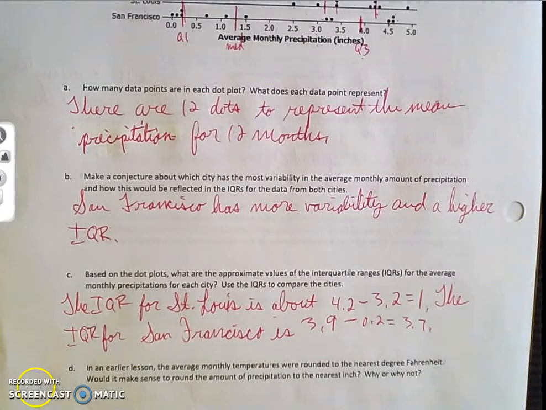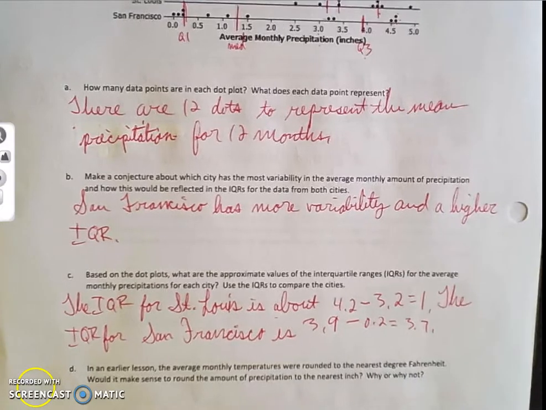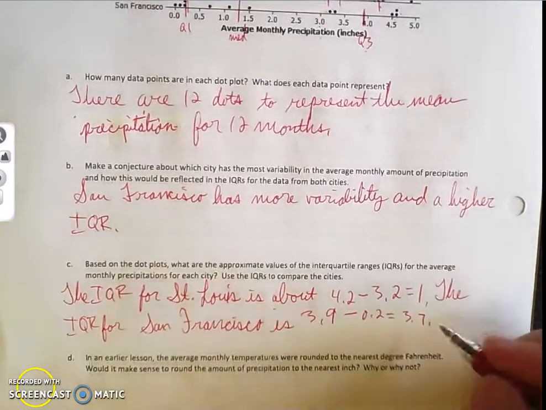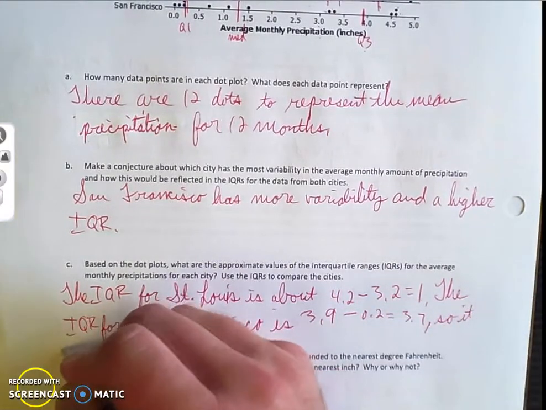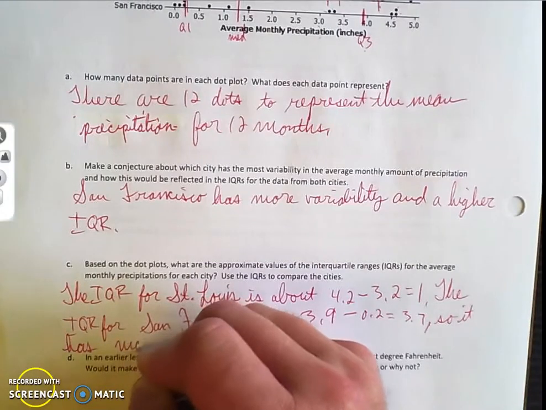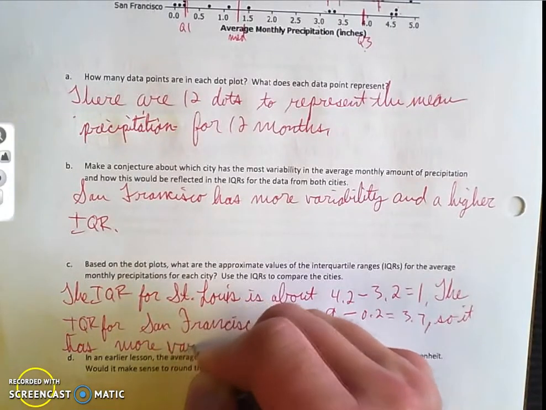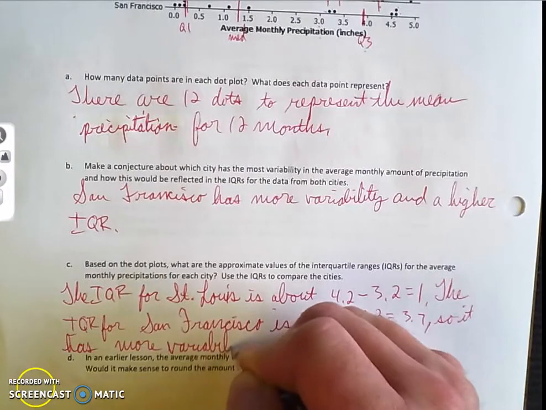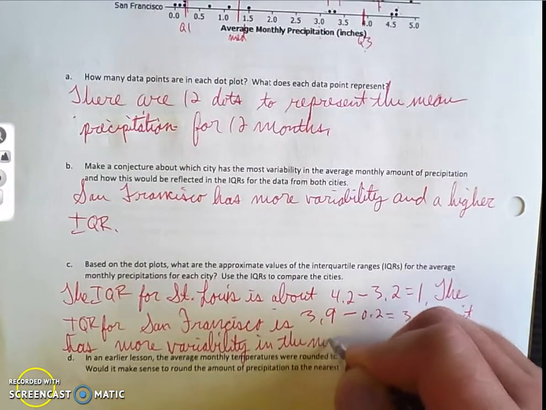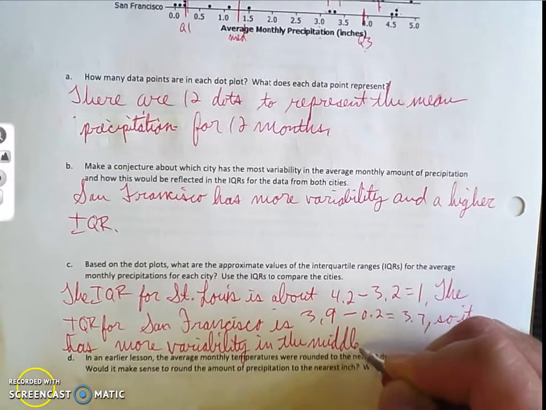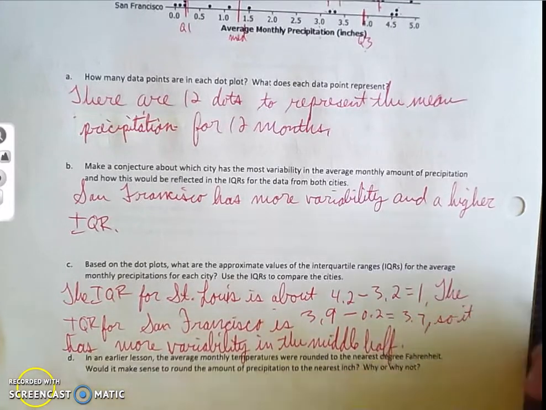So that tells us, again, that San Francisco has a higher IQR, which means there's more variability across the middle, right around that mean.